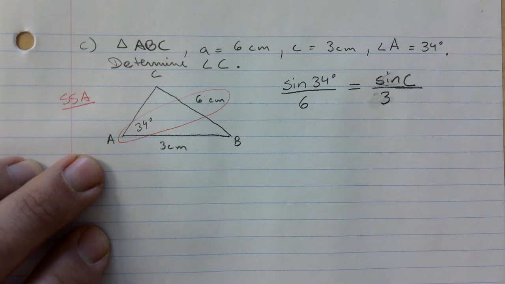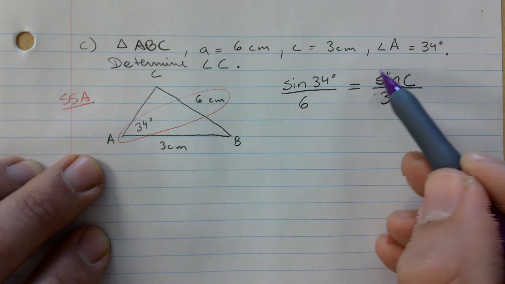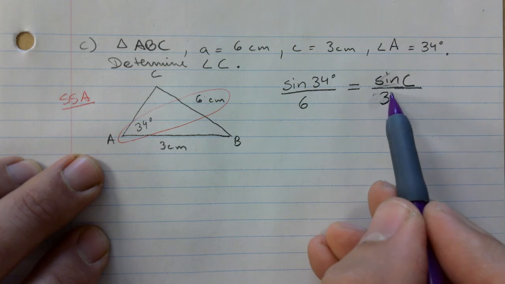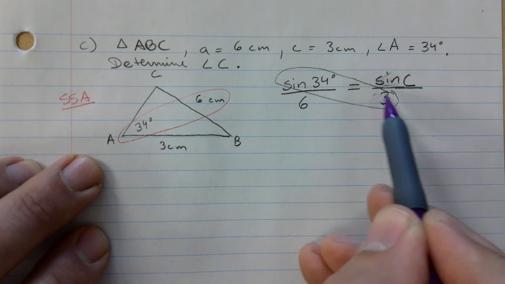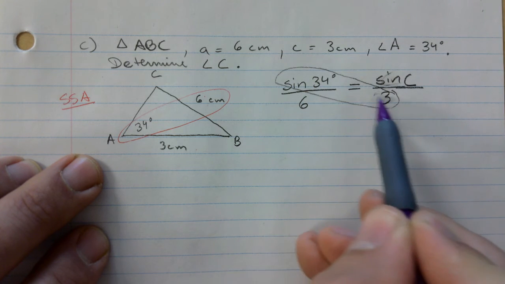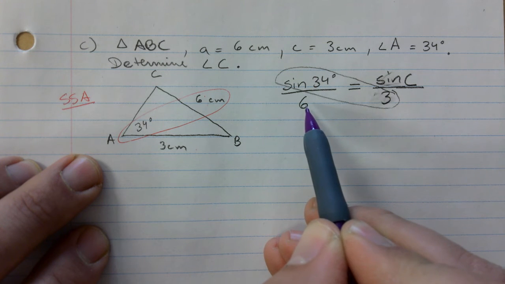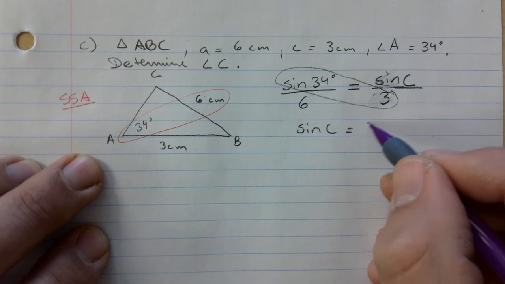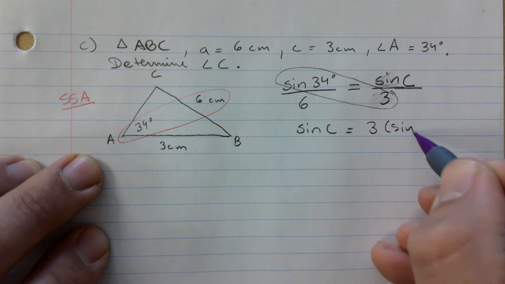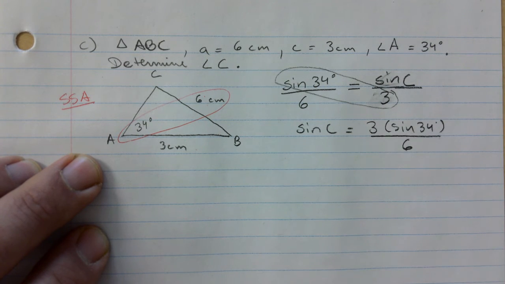You're going to treat it the same way as before. This is your unknown, so you're going to cross multiply up like that. You're going to go 3 times that. It's always diagonally that you multiply, and you're going to divide by what's left over. So sine of C is going to be 3 times sine of 34 degrees divided by 6.